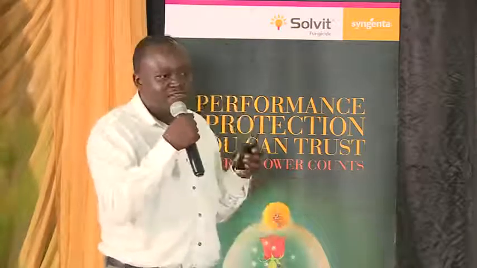So apply early at the onset of disease. And again, for you to get the best results out of Solvit, we recommend 3 successive sprays within 5 to 7 days. Then you can alternate with molecules from other different FRAC codes.